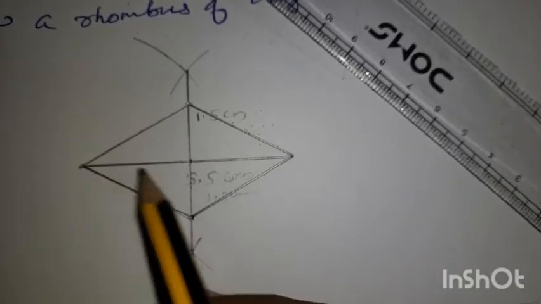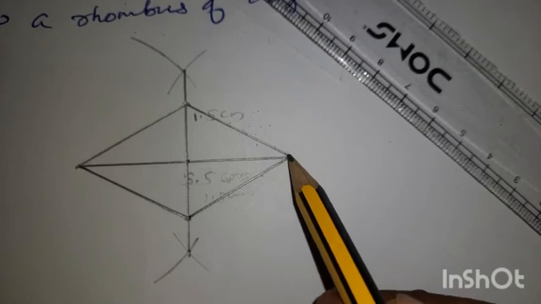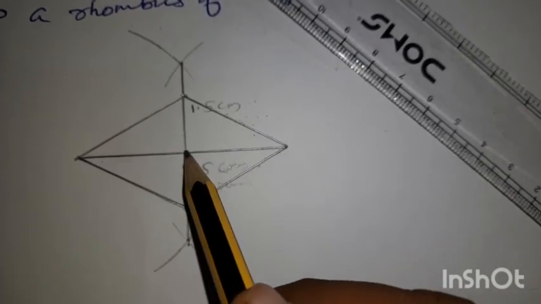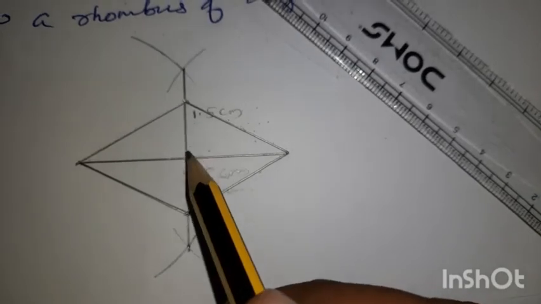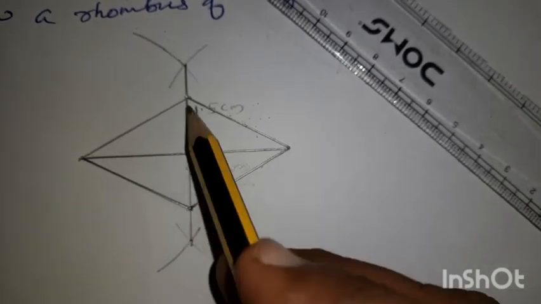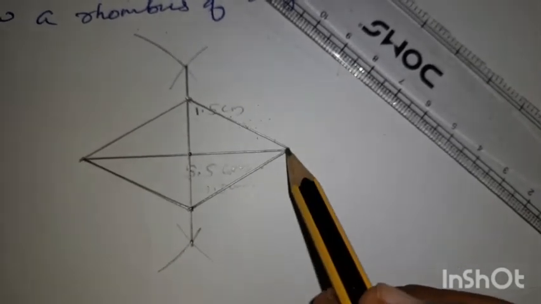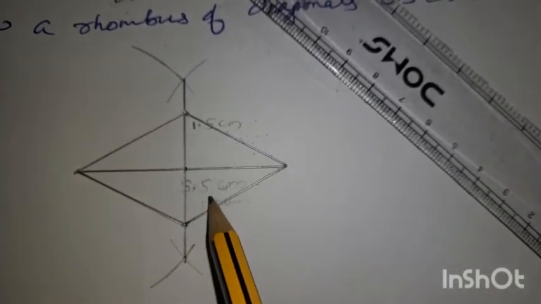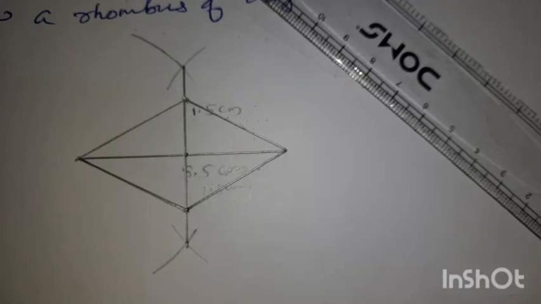So first of all, we are drawing a 5.5 centimeter line. Then draw the bisector, and from the midpoint, take 1.5 upper side and lower side. Then these two ends will be joined. So you will get a rhombus with the 5.5 and 3 centimeter diagonals.